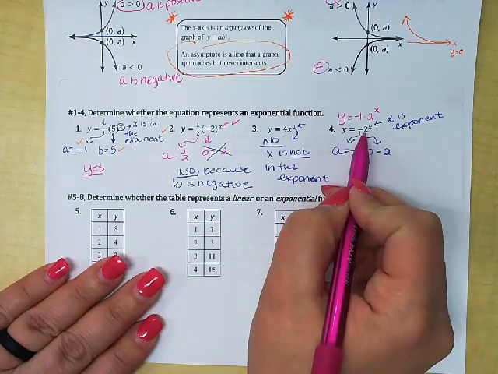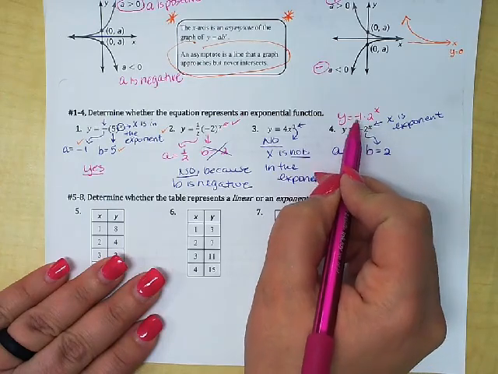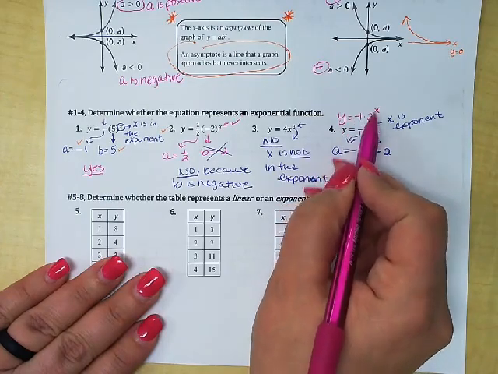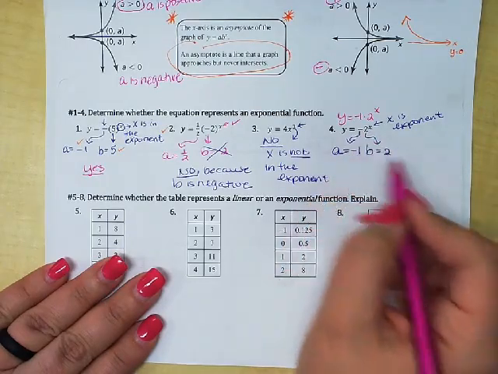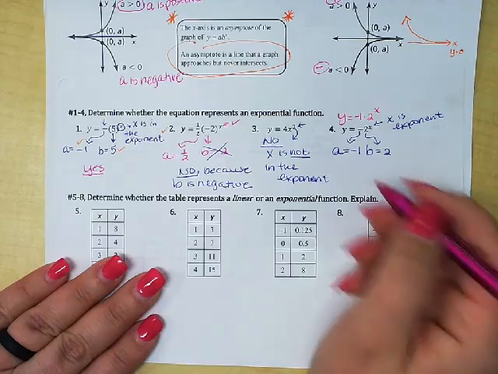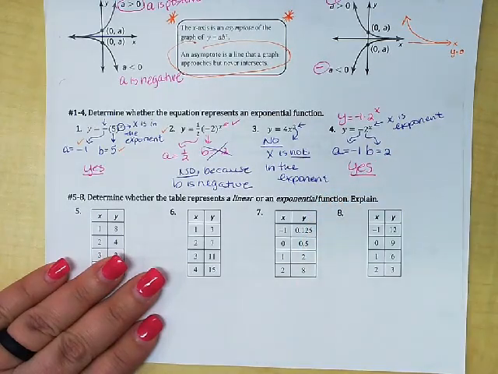I don't have a grouping symbol. This negative is not part of the base. It's just a coefficient out in front. It's like having a -1 and then times 2 to the x. So that means here a is -1, b is 2. Everything here meets the criteria. So for this one, the answer is yes, this is exponential.